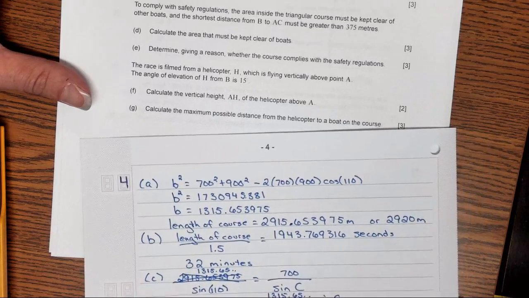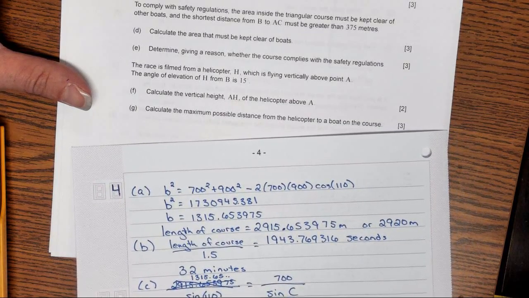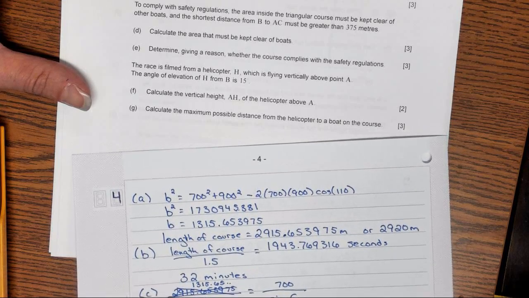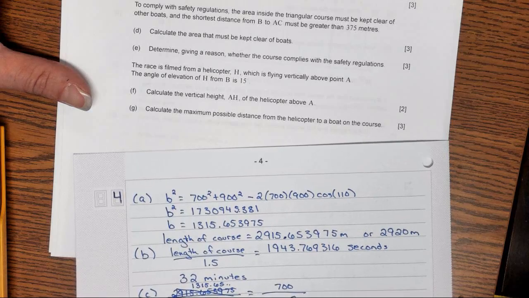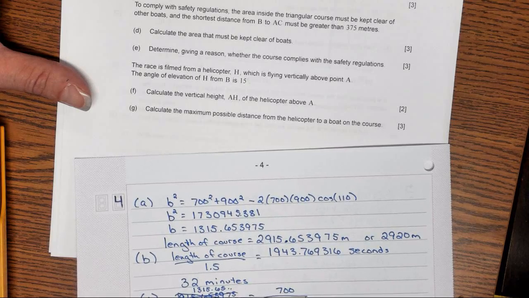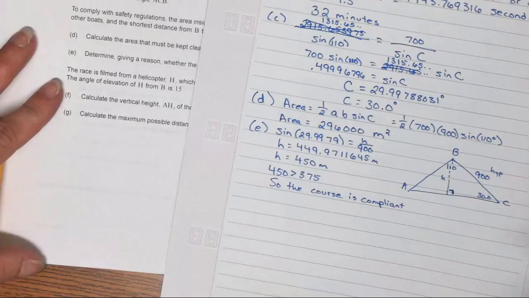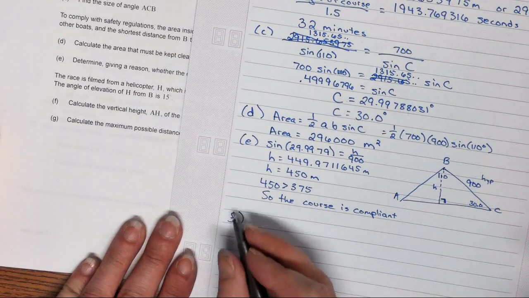The race is filmed from a helicopter which is flying vertically above point A. Alright. And then it says we have an angle of elevation from H to B. Okay, so we're now looking at a side view. I would draw a picture.